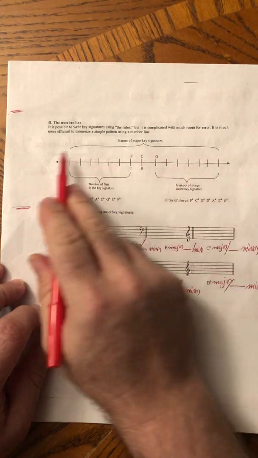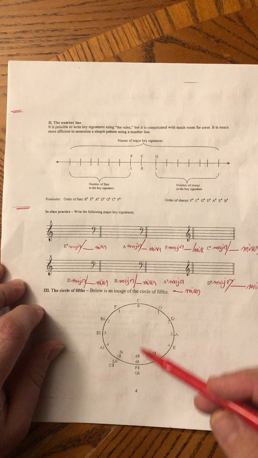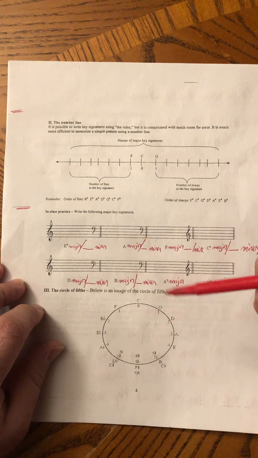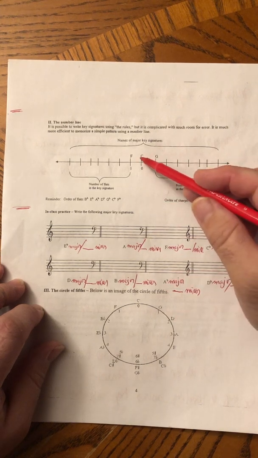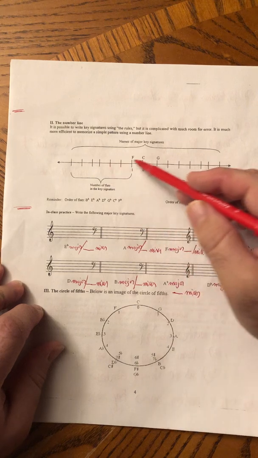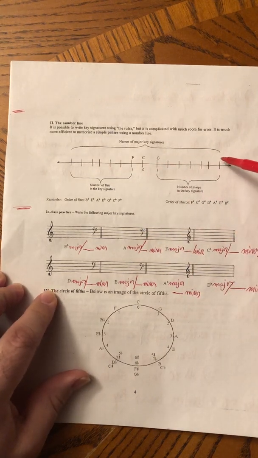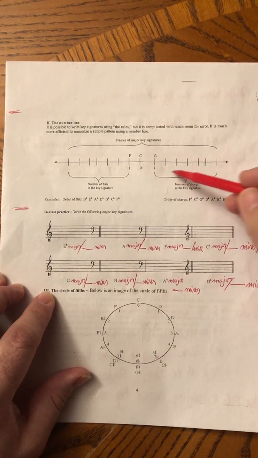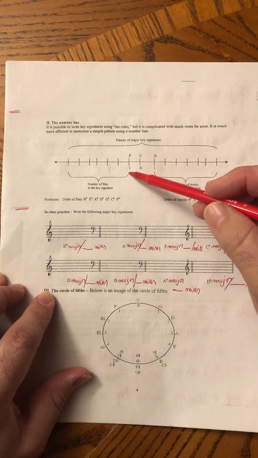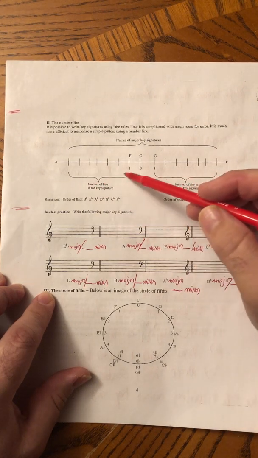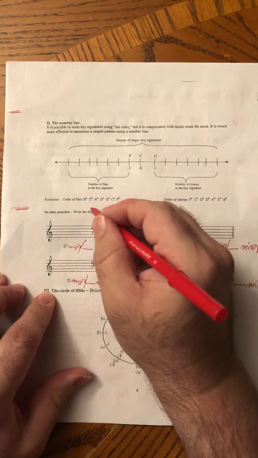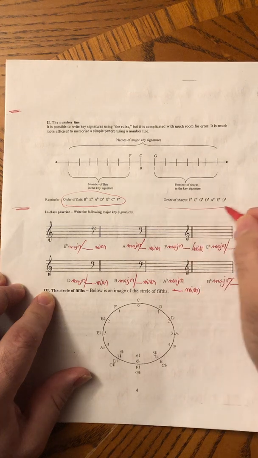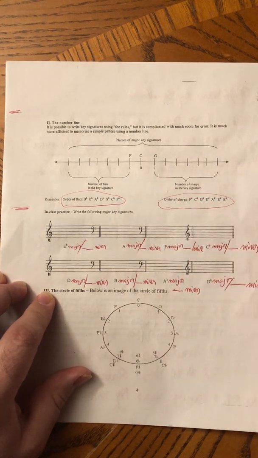So if you look at what a lot of us call the number line, which is similar to the circle of fifths, which you may have seen in one of my posts on your Moodle site: what's above this line represents every major key signature. What's below the line on this side represents how many sharps are in the key signature, and on this side how many flats. Here you have a reminder of the order of flats, and here, of course, the order of sharps.